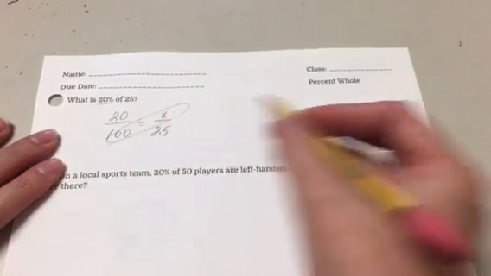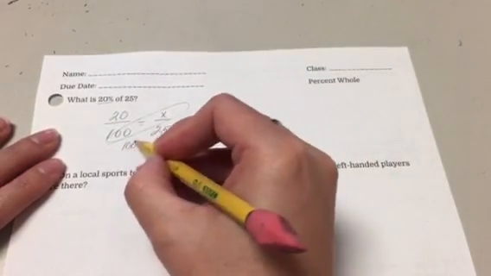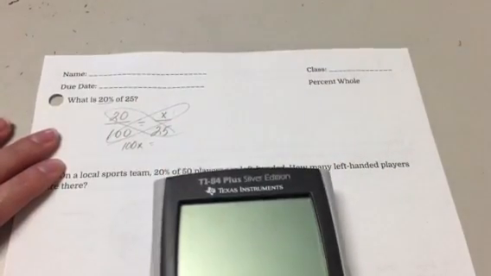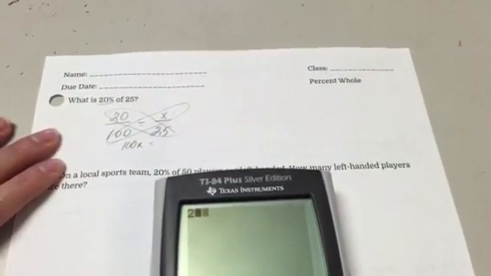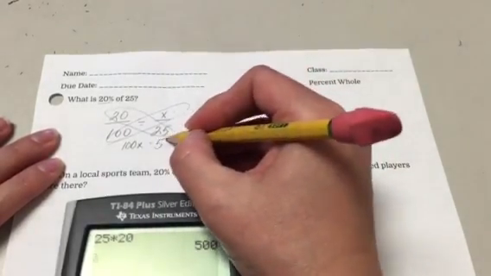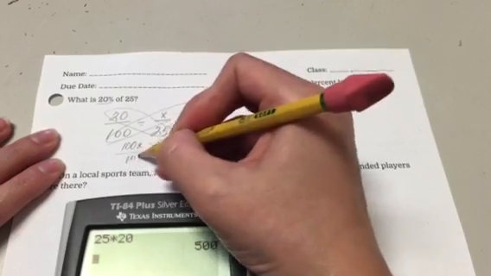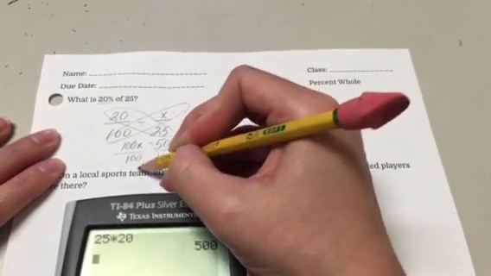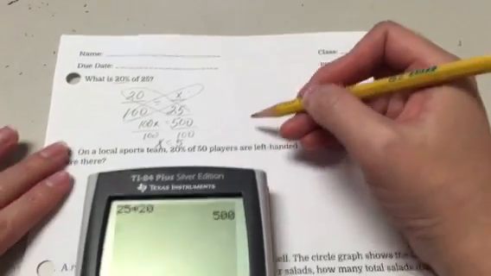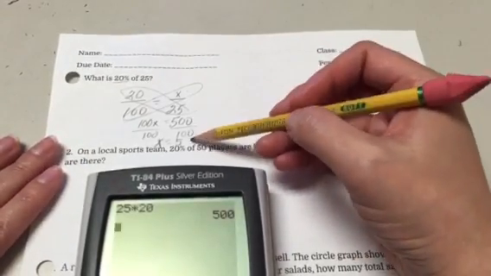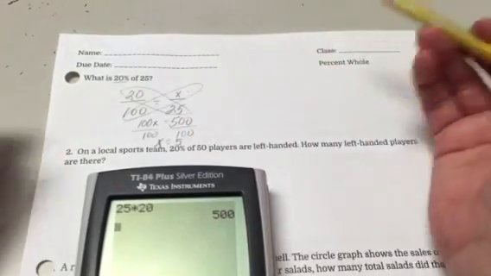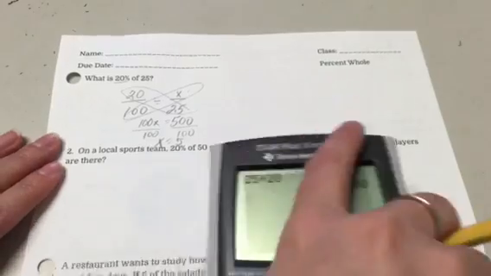And then I'm just going to cross multiply and get 100x and multiply this way. So you're going to do 25 times 20, which is 500. And then we're going to divide by 100. So x would be 5. Okay, so then ask yourself, is that a reasonable answer? Would 5 be 20% of 25? And that is a reasonable answer.